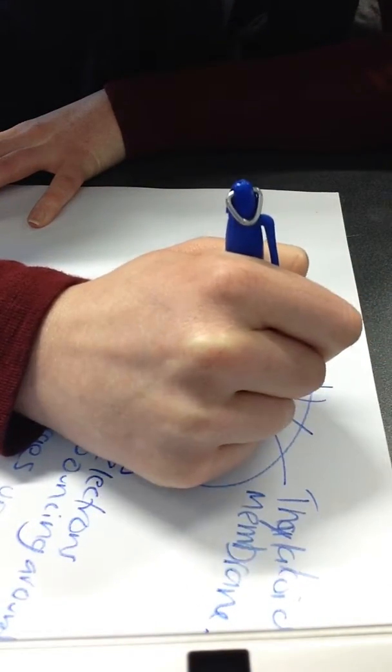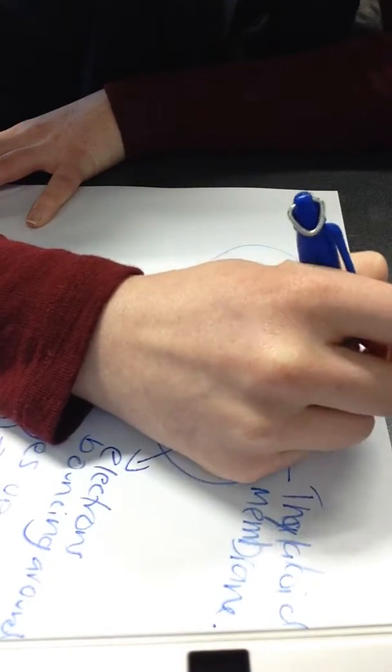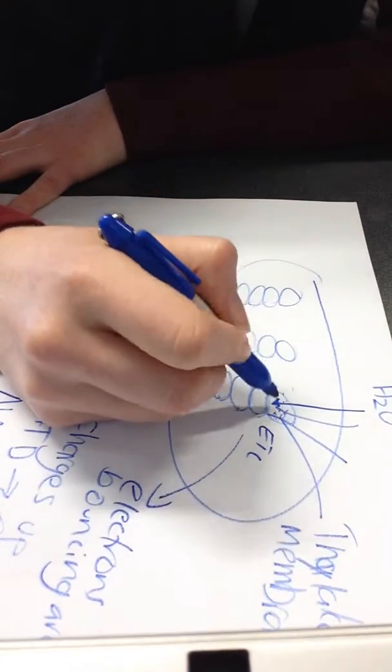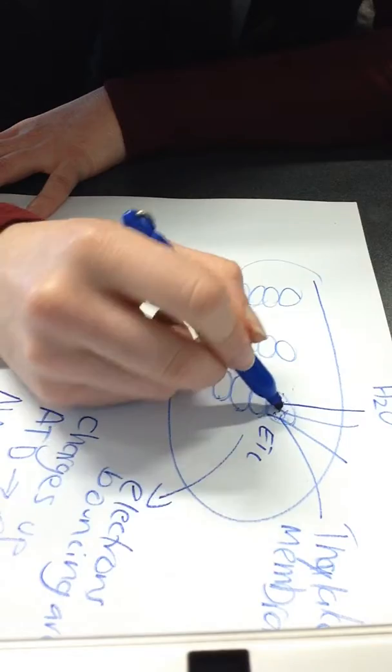Okay, during this process, water comes in, H2O, and basically the water travels through the membranes, and water is split.